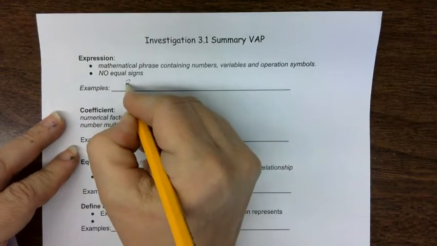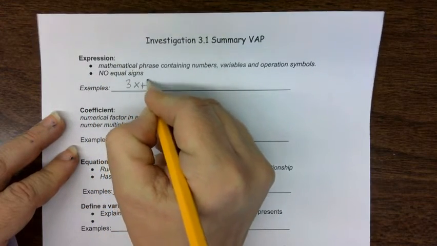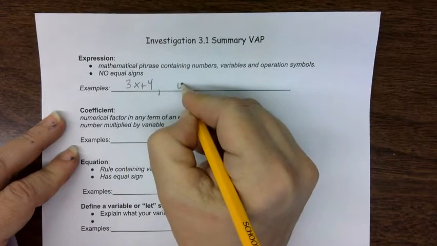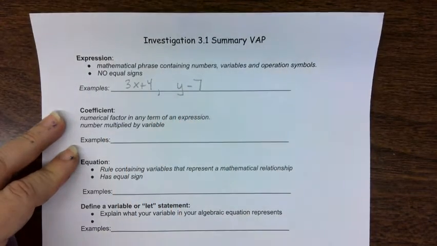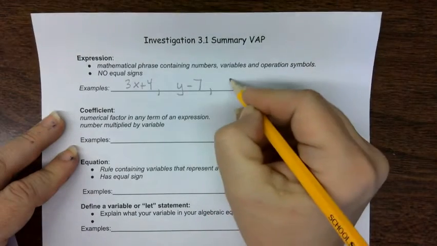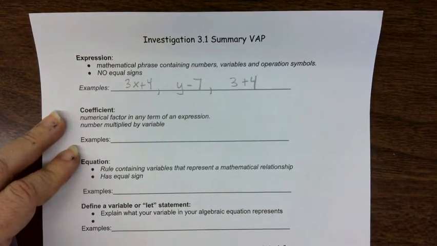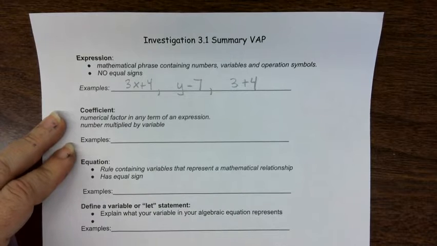So an expression might be 3x plus 4. An expression might be y minus 7. Or an expression might even just be 3 plus 4. So we have variables, numbers, and operation symbols.